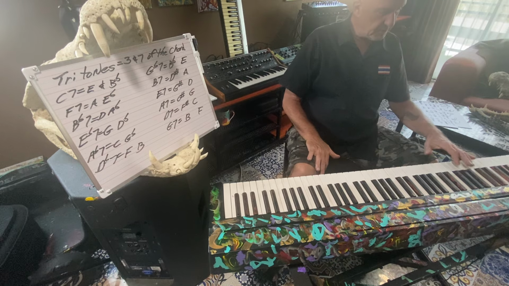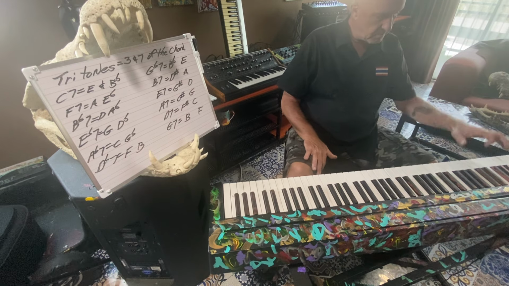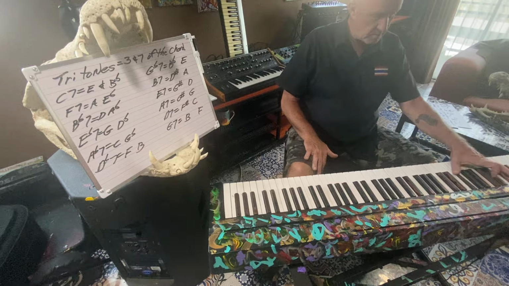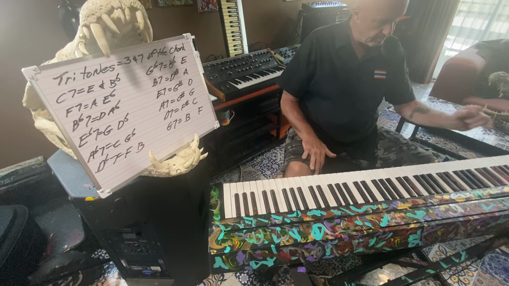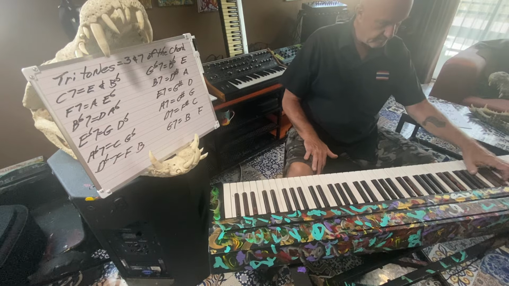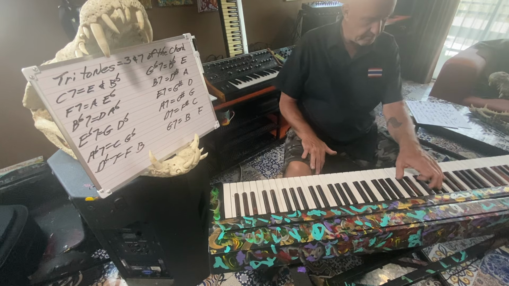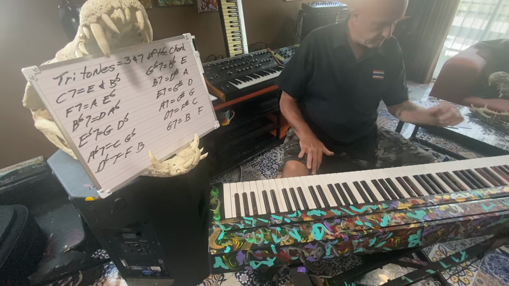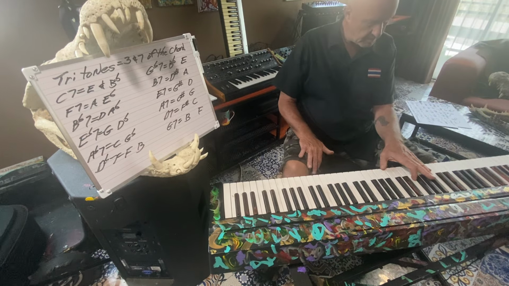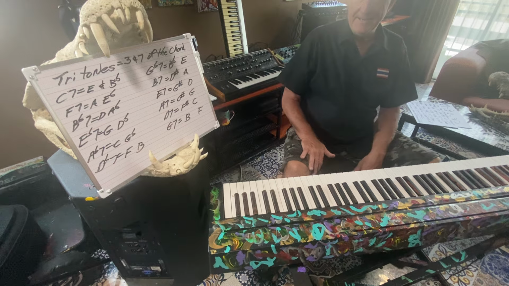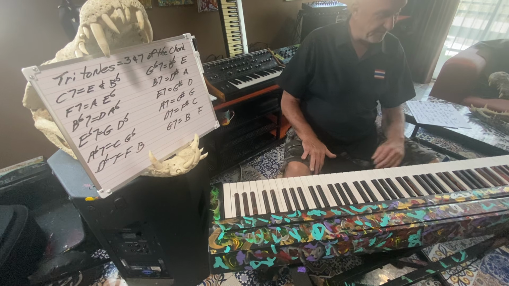the tritone stride. And you know, stride is really fun, you get fast.